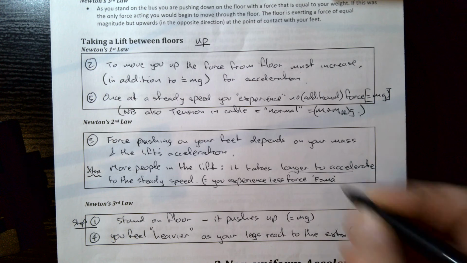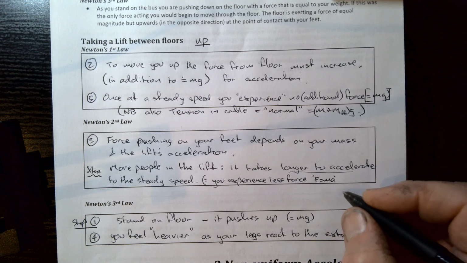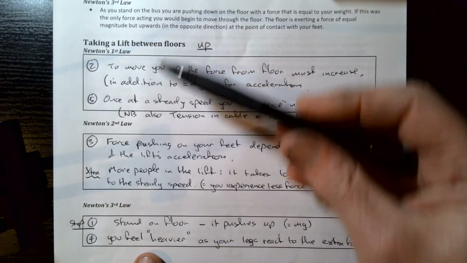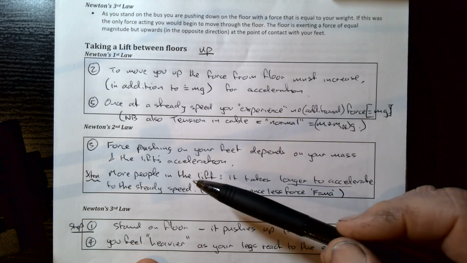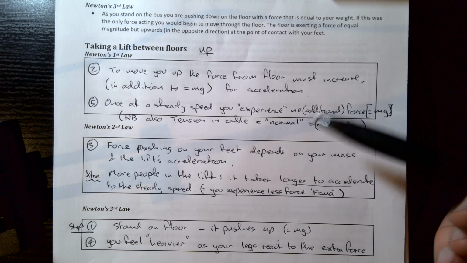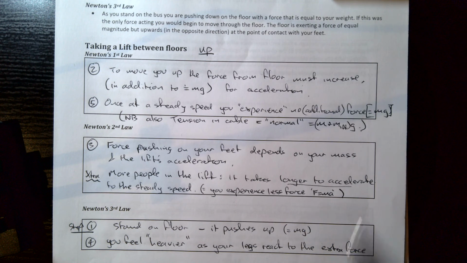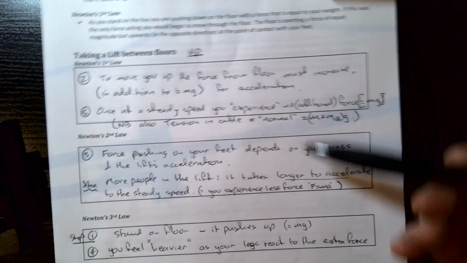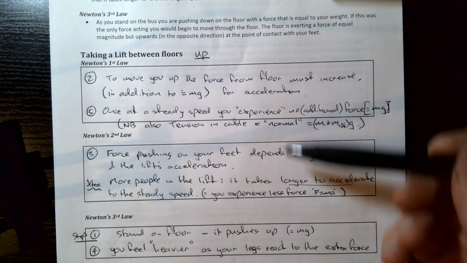So again, that idea of acceleration. All of this effect is less noticeable if it's a load of people in the lift. So if you do get in a lift, try and get in on your own, and you'll feel the difference. And if it's got a bigger acceleration, you'll feel a bigger difference. So try and get in a fast, high-speed lift in a tall building, and you'll feel all this going through. So have a think about it.